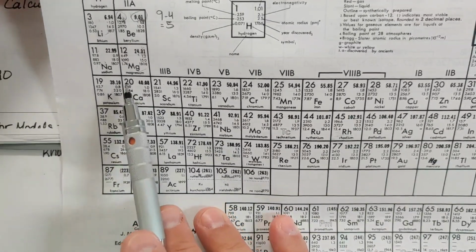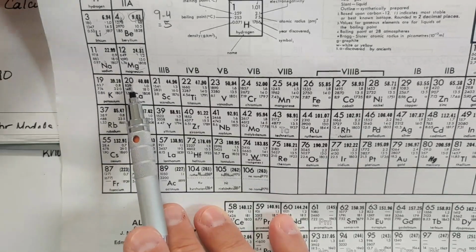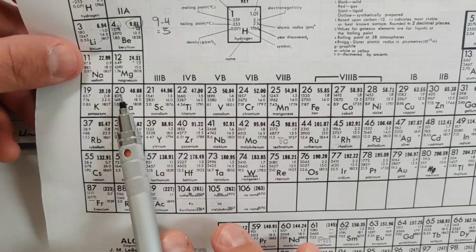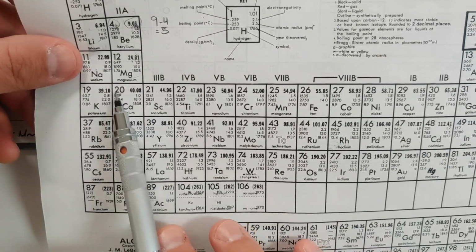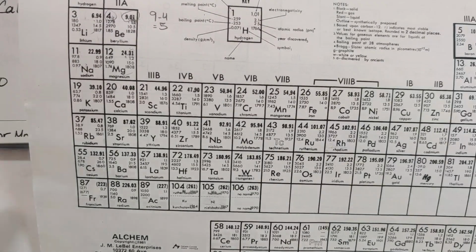So there's 20 protons and 20 electrons in calcium. We know that already. Now, how many neutrons are there? Well, we have to take 40 minus 20. Well, that one's really easy. That's not a fun one to start with, but there's 20.